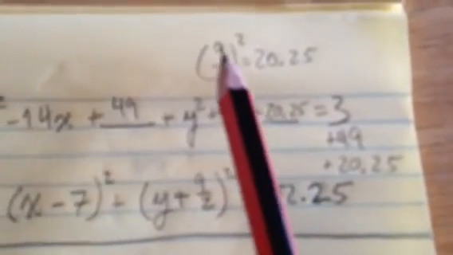Next problem is not given to you in center radius form. And so I converted it by completing the square, by moving the terms around a little bit, and I get half of that gives me 49, half of that gives me 9/2, which when I square it is 20.25.